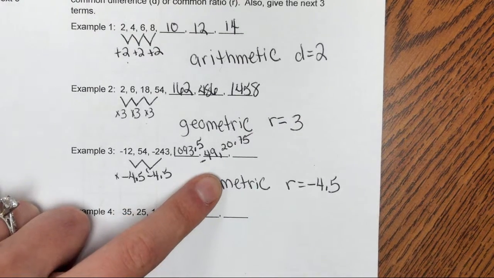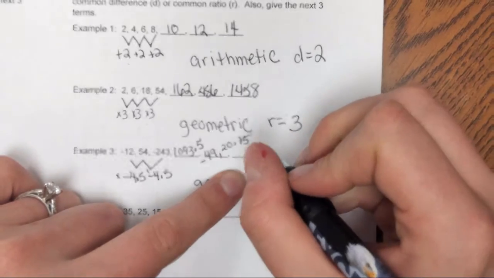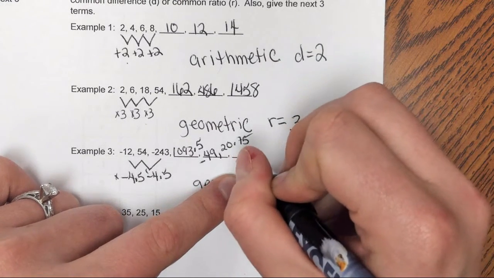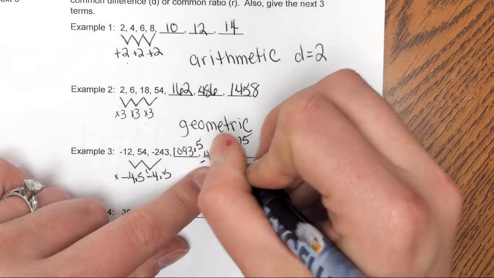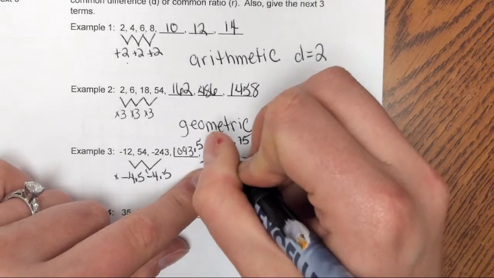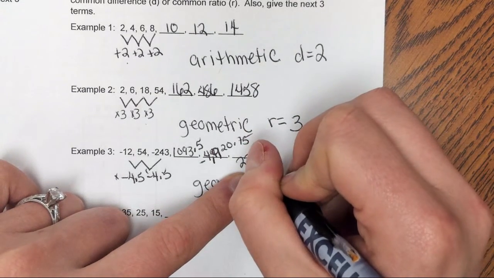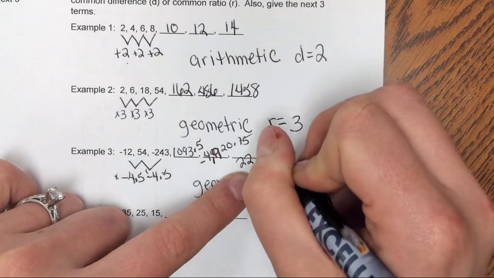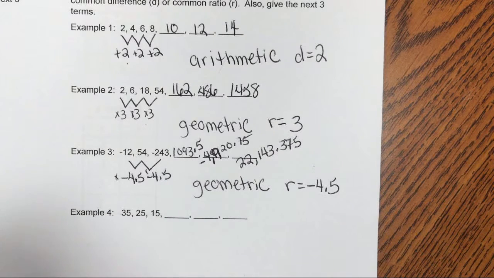And then I can multiply by negative 4.5, and I will get 22,143.375. So notice these patterns when you're multiplying do grow rather quickly.